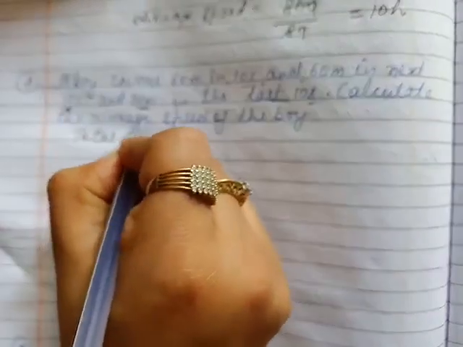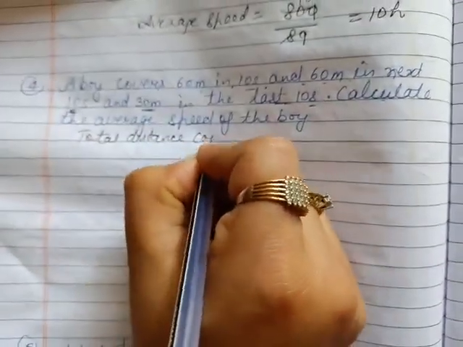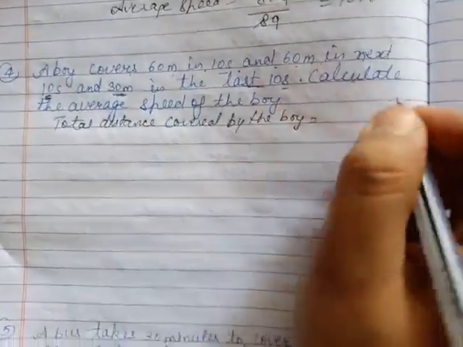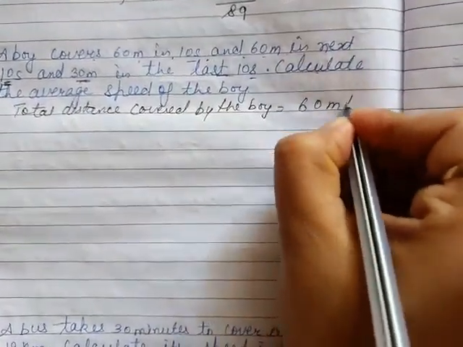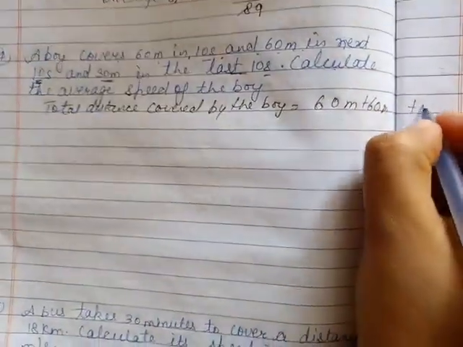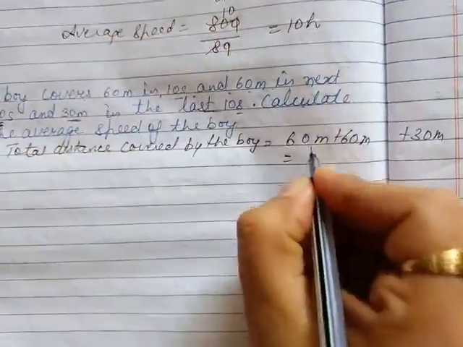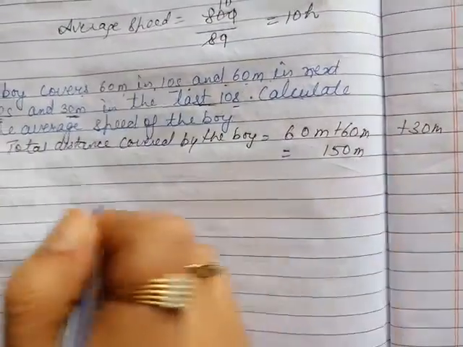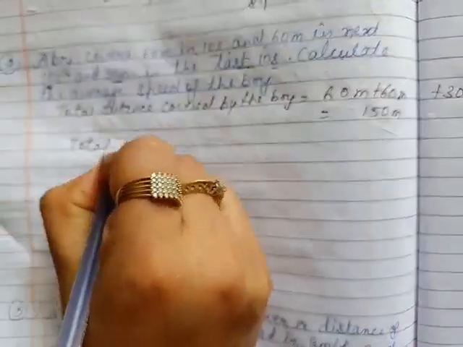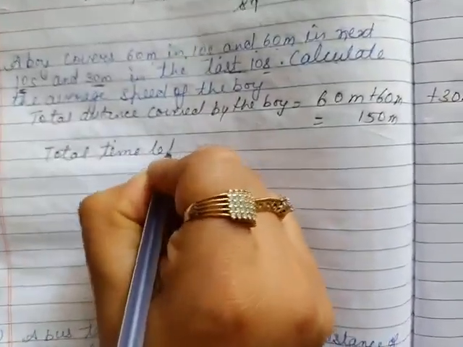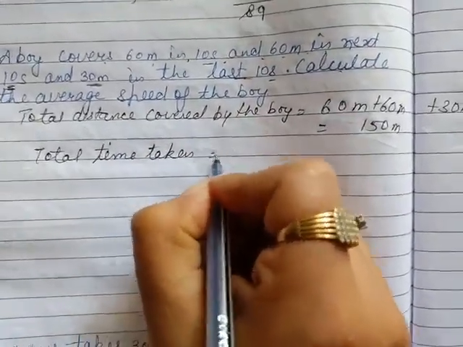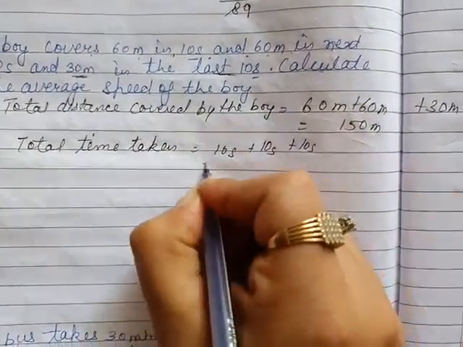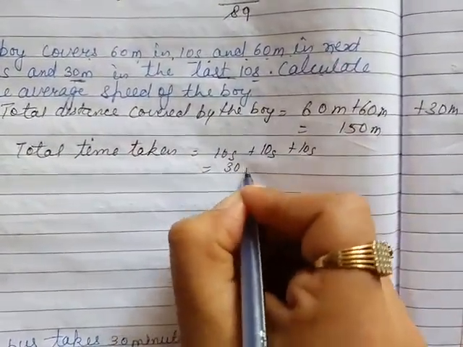Total distance covered by the boy is equal to 60 meters plus 60 meters plus 30 meters, which is 60 and 60 is 120, plus 30 is 150 meters. Total time taken is equal to 10 seconds plus 10 seconds plus 10 seconds, which is 30 seconds.